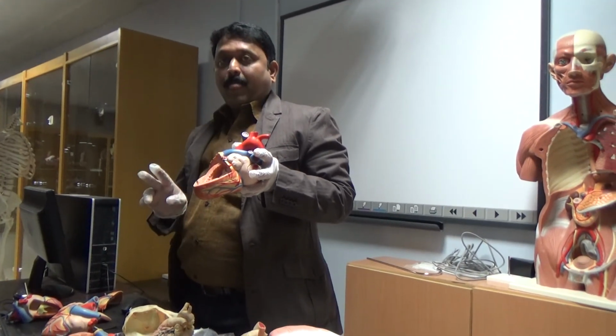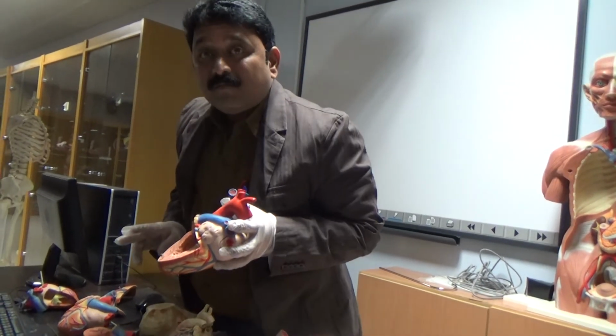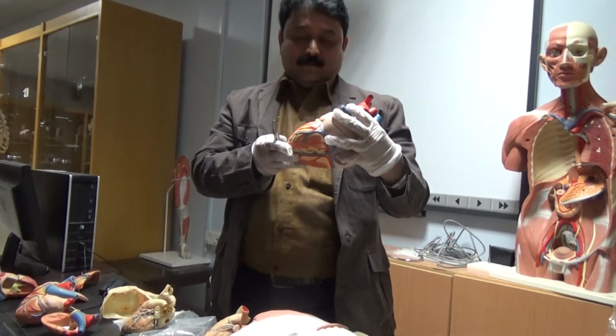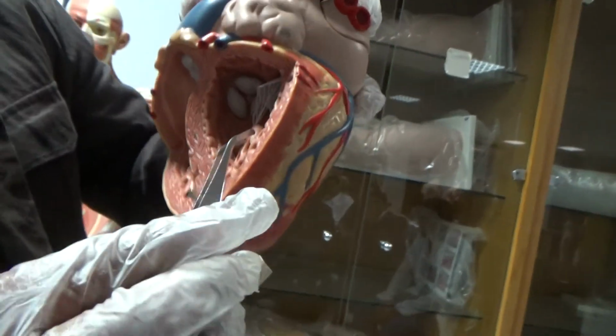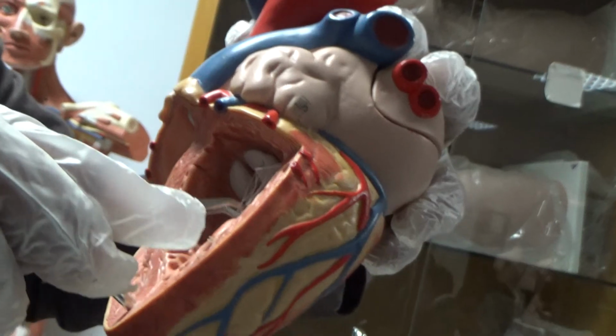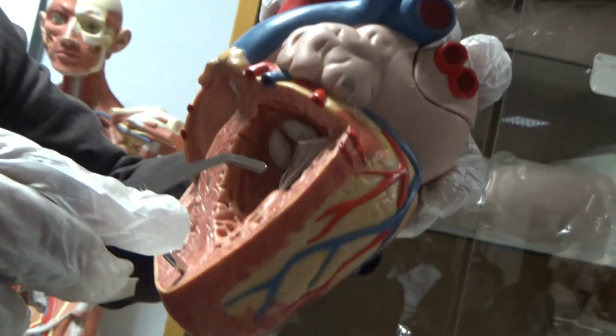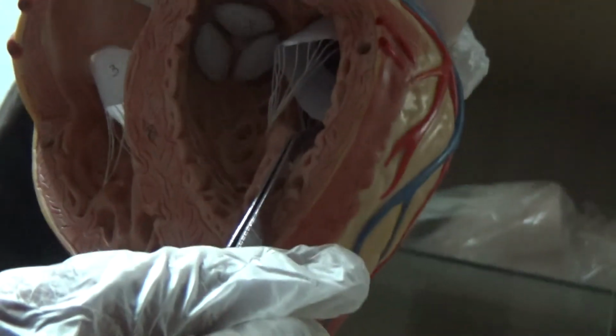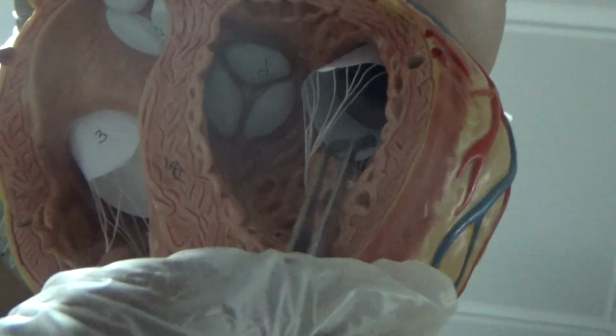Doctor, can the papillary muscle be identified in this model? Yes. Here it is anterior, and inside it is the posterior papillary muscle. See here: the posterior and the anterior papillary muscle.